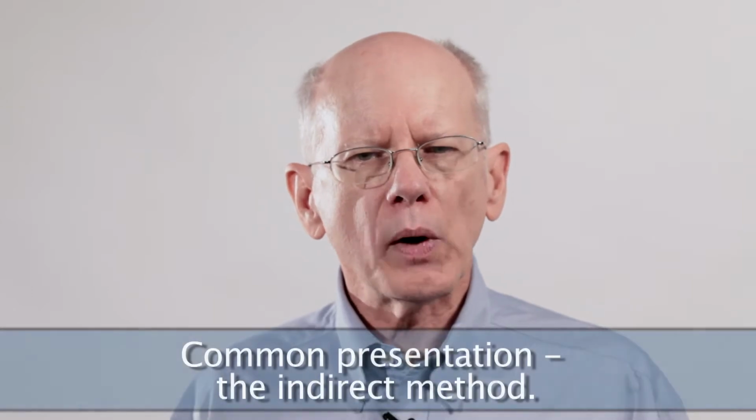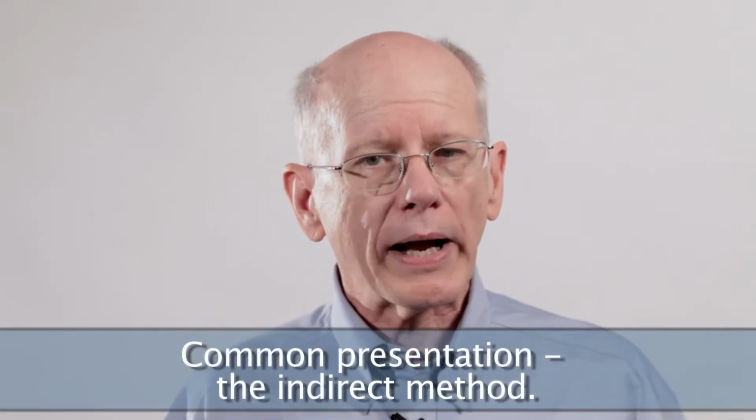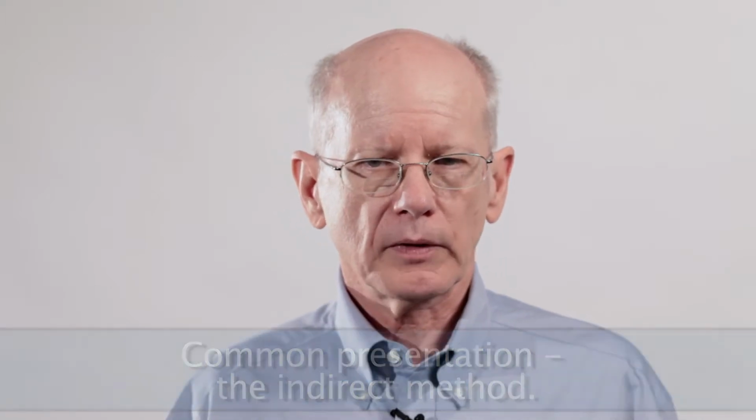The textbook points out that there are two ways to present the operating activities. You can do it by the direct method or the indirect method. FASB prefers the direct method because I believe it's more easy to read and understand. However, in the United States, virtually every company uses the indirect method.